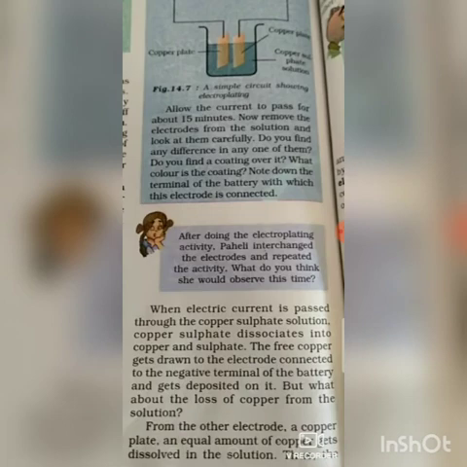So can you see in this diagram, a simple circuit showing electroplating, the copper plates which are dipped into the copper sulfate solution. Allow the current to pass for about 50 minutes. Now remove the electrodes from the solution and look at them carefully. Do you find any difference in any one of them?